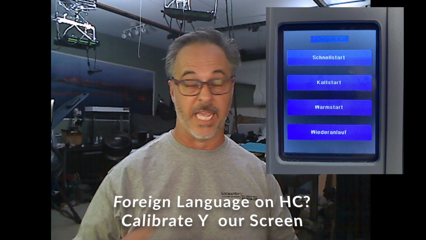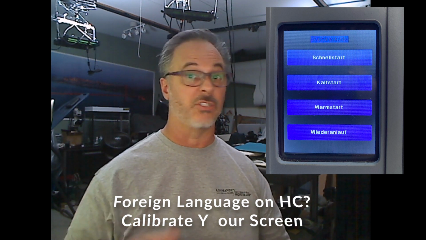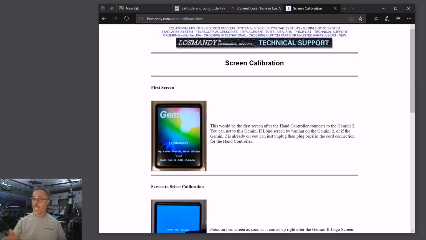We'll also get calls sometimes about the Gemini being in a foreign language, typically German, and they can't seem to get out of it. And there's a very easy fix for that. We actually have a web page for it here on our technical support area. You just need to simply recalibrate your screen. And there's a series of steps.